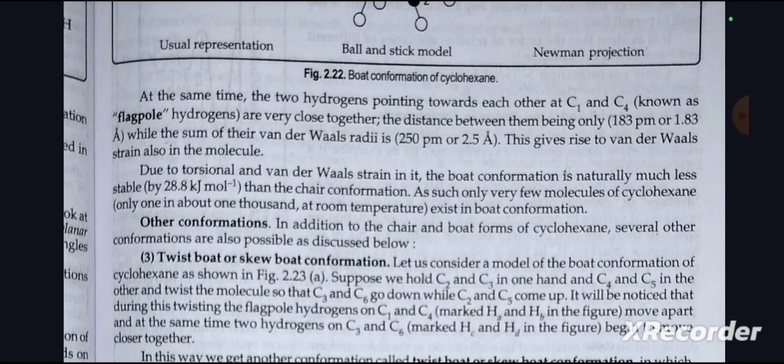At the same time, the two hydrogens pointing towards each other at C1 and C4, known as flagpole hydrogens, are very close together, the distance between them being only 183 picometer or 1.83 angstrom, while the sum of their van der Waals radii is 250 picometer or 2.5 angstrom. This gives rise to van der Waals strain also in the molecule. Due to torsional and van der Waals strain in it, the boat conformation is naturally much less stable by 8.8 kilojoule per mole than the chair conformation. As such, only very few molecules of cyclohexane, only one in about 1000 at room temperature, exist in boat conformation.